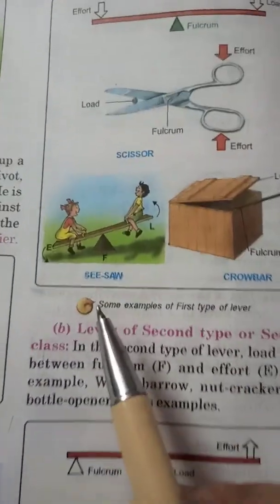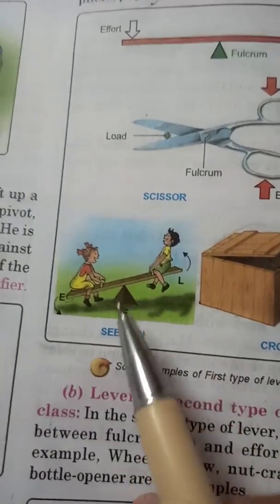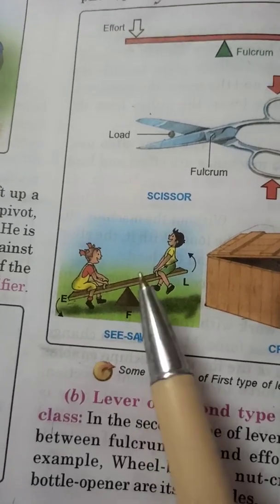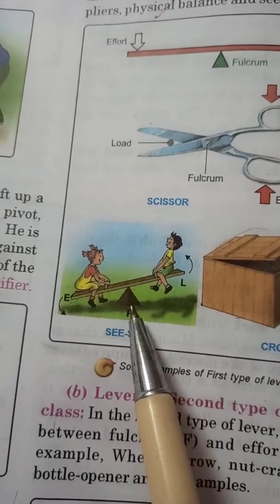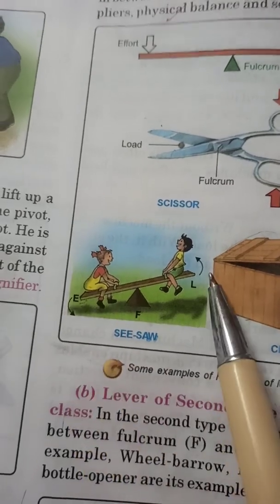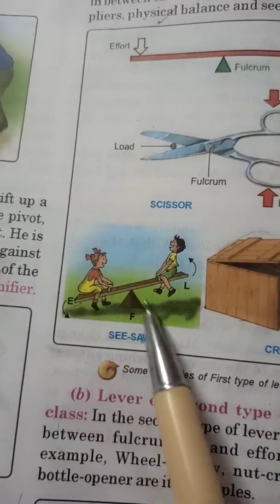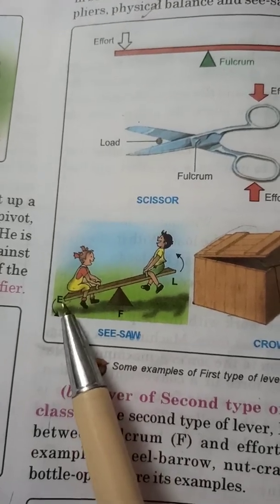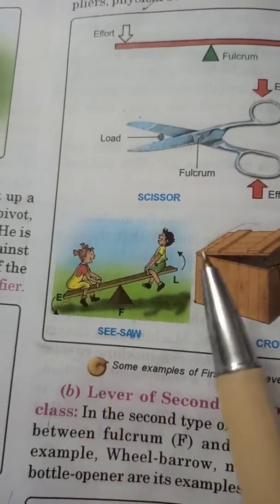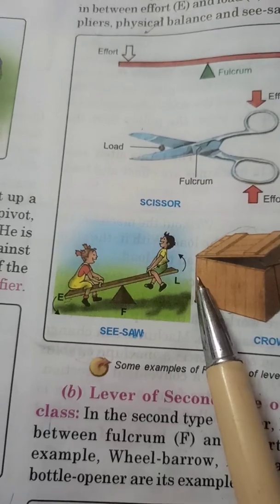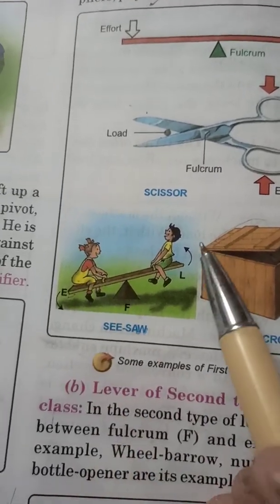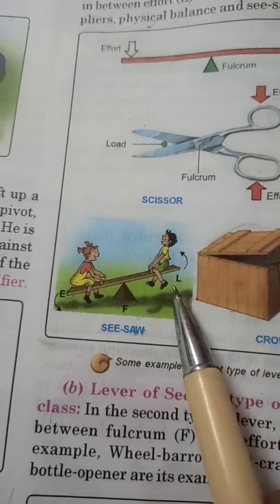Now second part is seesaw. Again over here, this middle point is called fulcrum because it is a fixed point. Only this and this point will move, but this point will never move. And on one part it is effort, and on another part it is load, right? Because she is putting effort to just come down, and this one is load, this side.